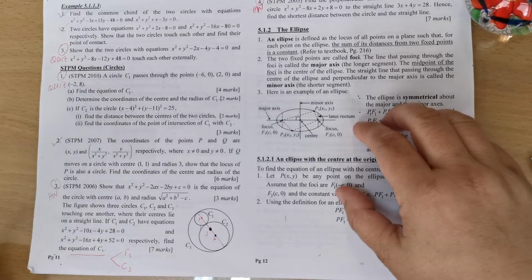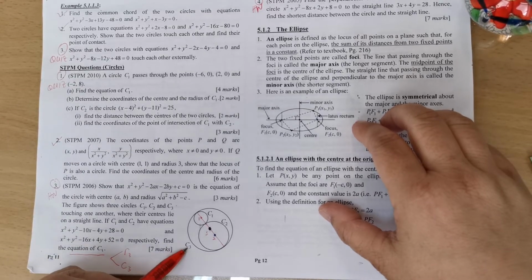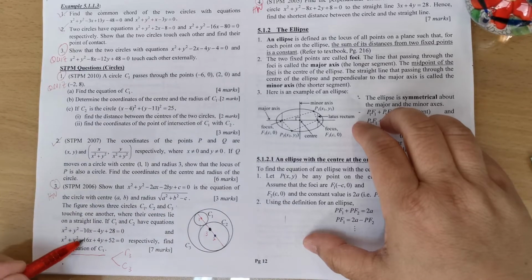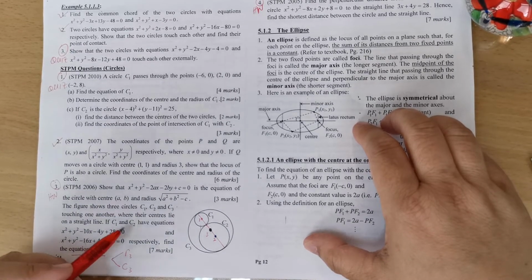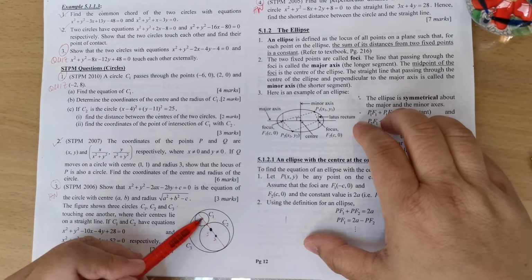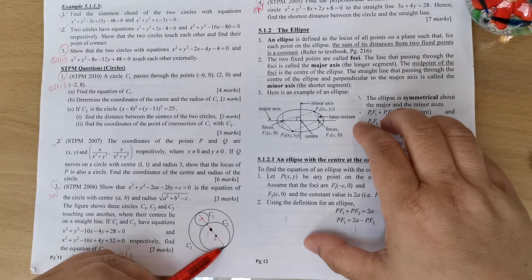Radius, no problem. So how to find the radius of this big circle? Very simple, because this is given, right? So when this is given, you please rearrange it so that you get the center and the radius for these two circles. Okay, so you have the radius for C1, and you have the radius for C2.